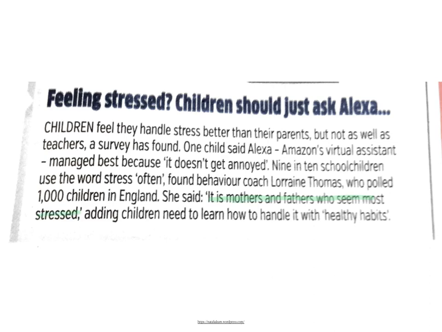So it's making the contrast. It's not the children. It is mothers and fathers. So it's using this structure to emphasize, no, contrary to popular belief, it is mothers and fathers, not children.